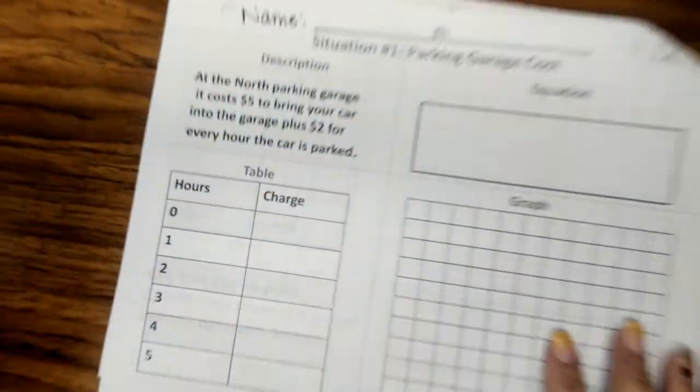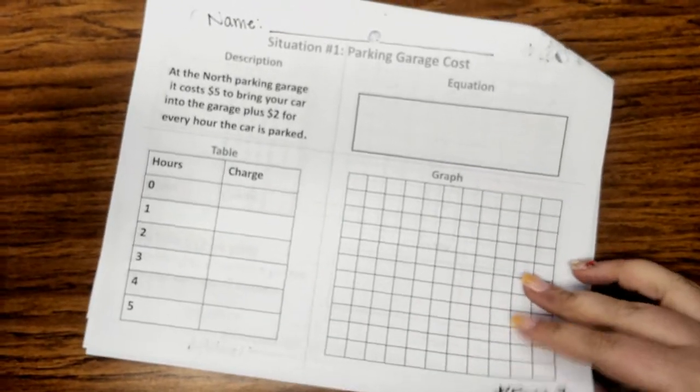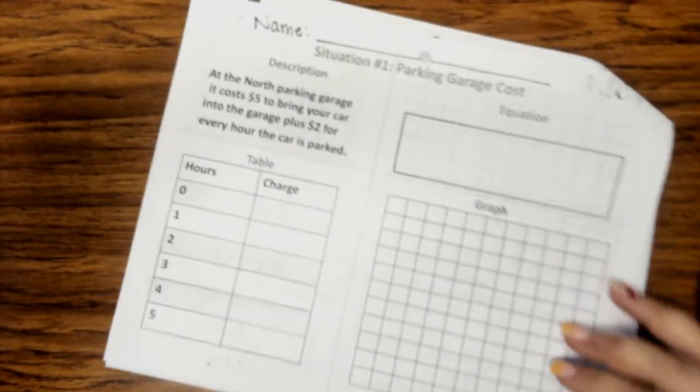For homework, it looks identical to this, except I just made it really, really big. So it is 2 pages, but it's just 2 questions. Just 2 questions.